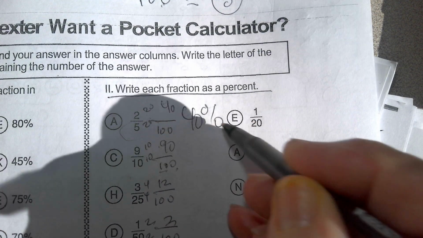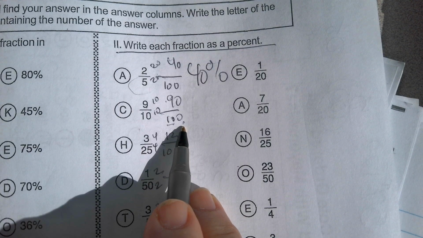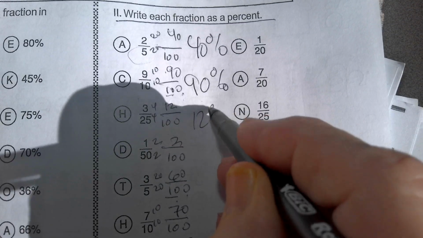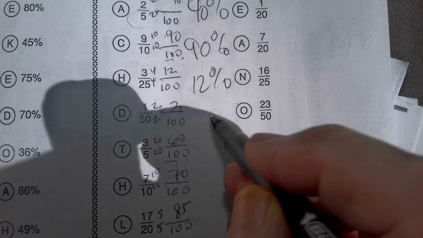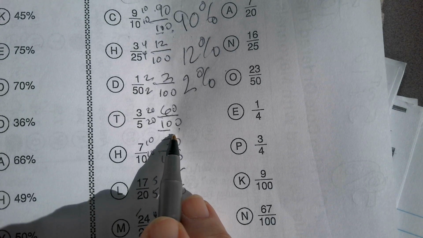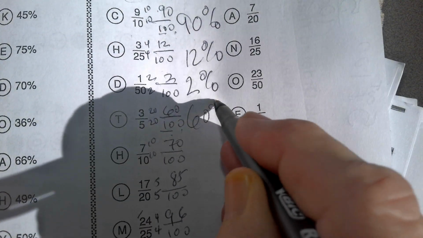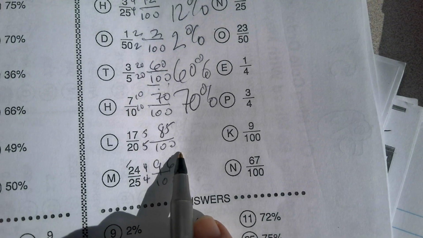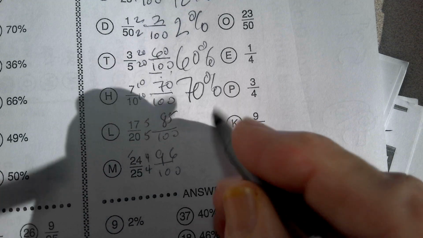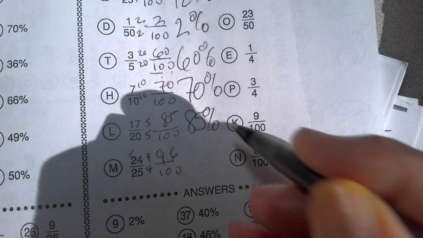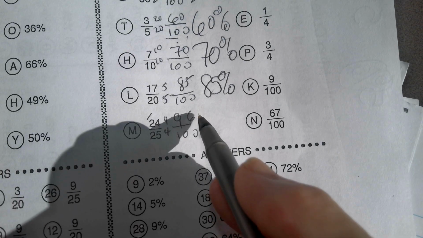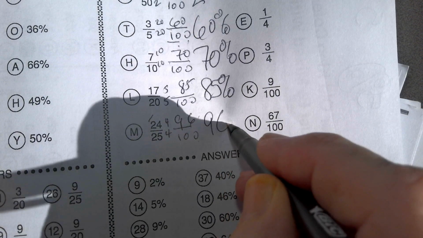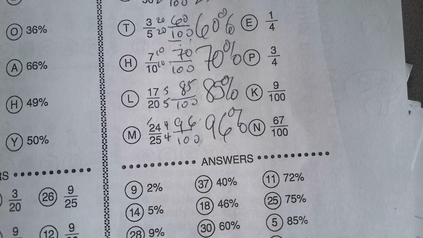40%. What's the percent on this one? 90. What's the percent on this one? 12. What's the percent on this one? 2. Is that easy? What's the percent on this one? 60. What's the percent on this one? Because it's 85 over that percent sign, which is 85. So everything is involved with hundreds. 96 over what? I'm sorry, what percent is this one? 96%. And then you can look later and cross those off.